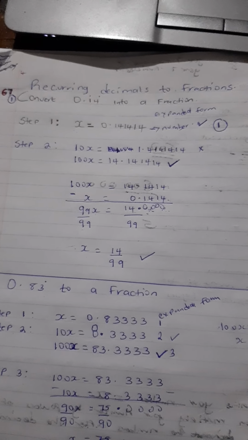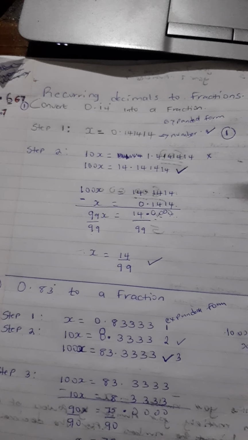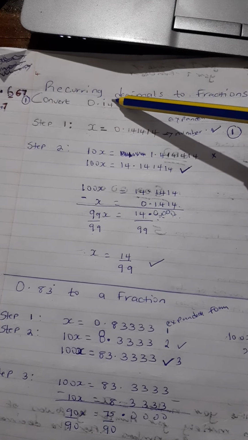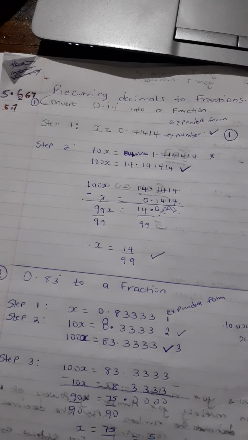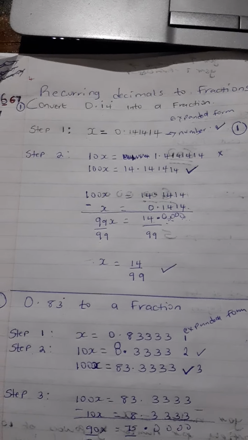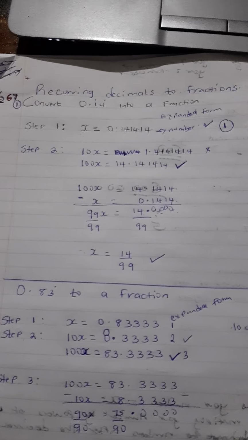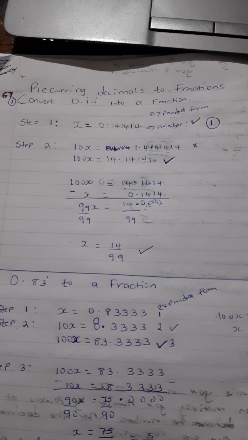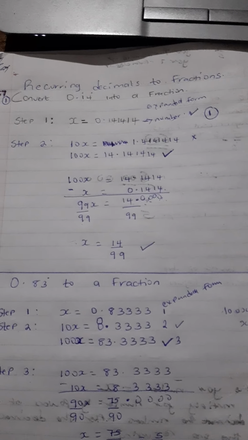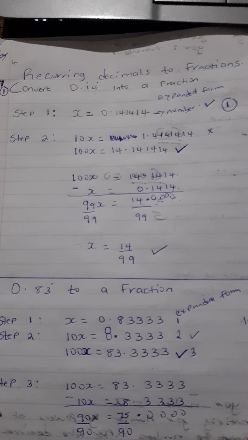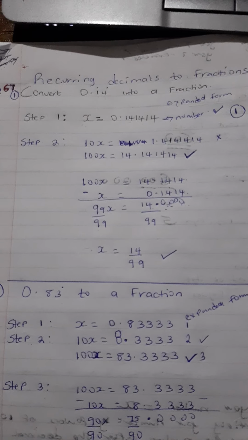So 14 is recurring. We have dots, as you can see. Let's go very fast. Step 1. What does step 1 say? You refer to the PowerPoint. It says make your number equal to x. And then to make it easier for you, write your number in expanded form.